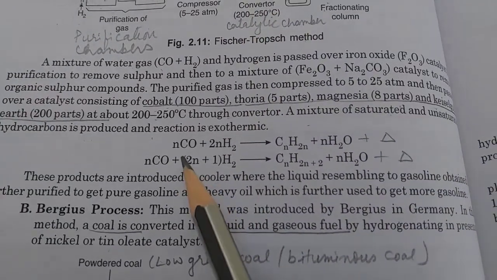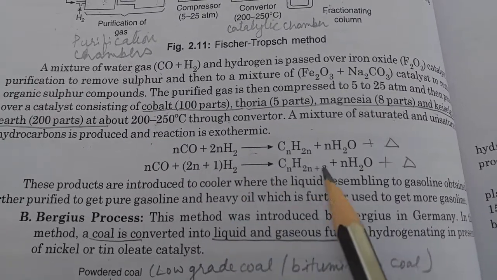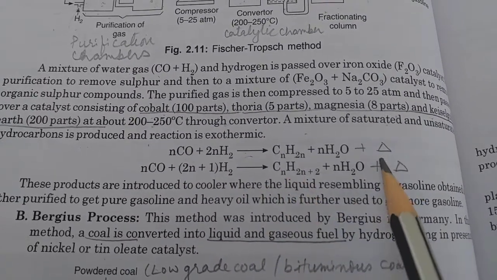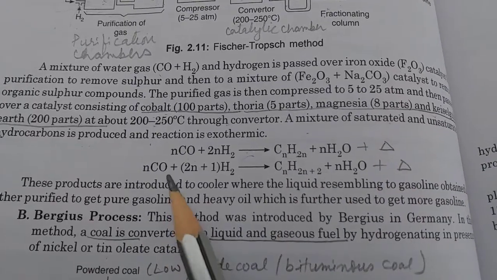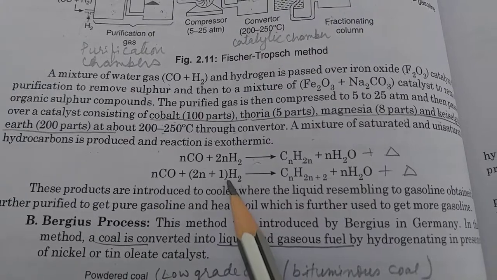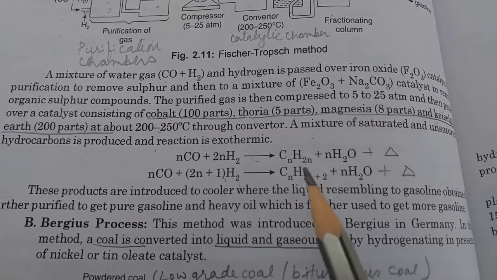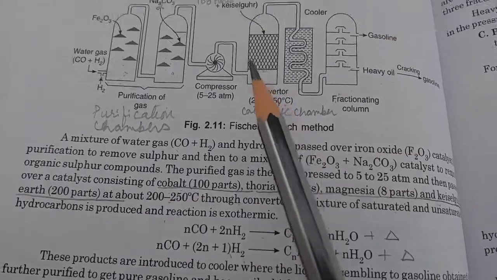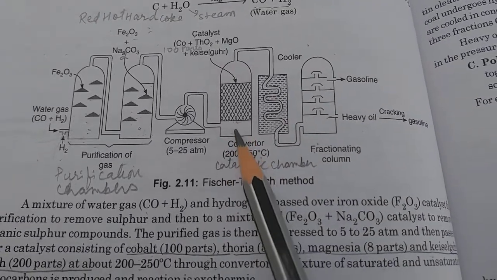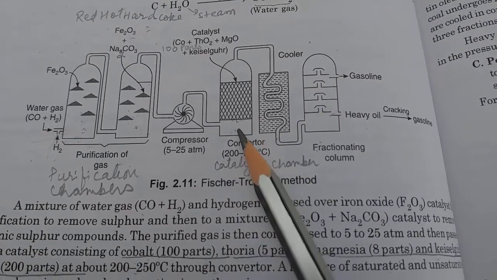Here in the reaction, CO plus H2 combine together and form alkene. It is an exothermic reaction, and heat is liberated here. If excess hydrogen is present, the carbon monoxide again reacts with the excess hydrogen and produces alkane. That means after the catalytic converter, we will get a mixture of straight chain alkane and alkene.